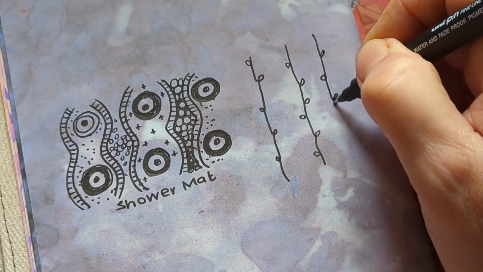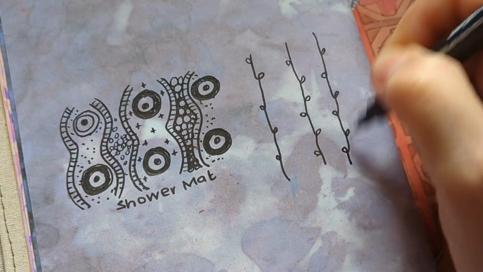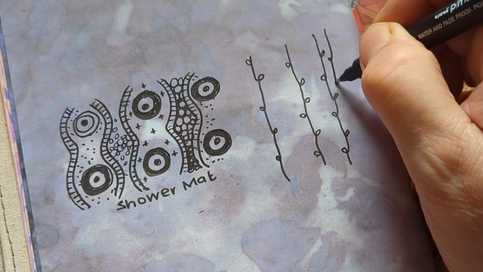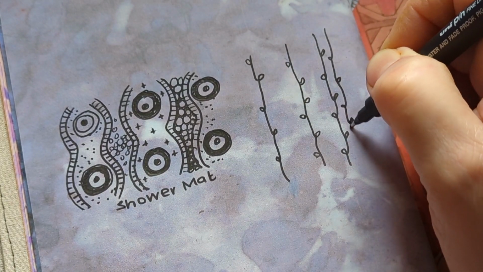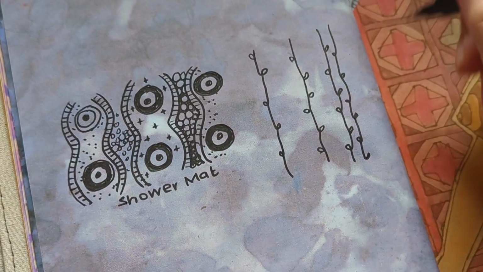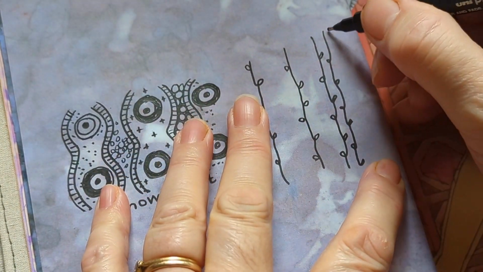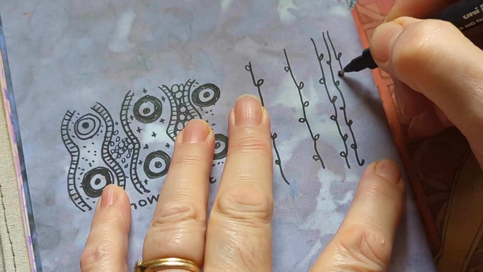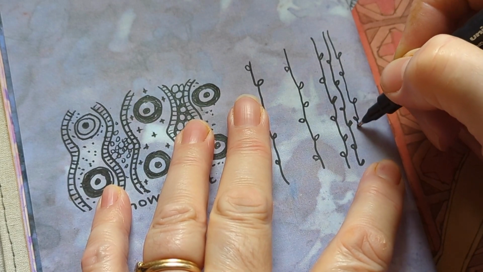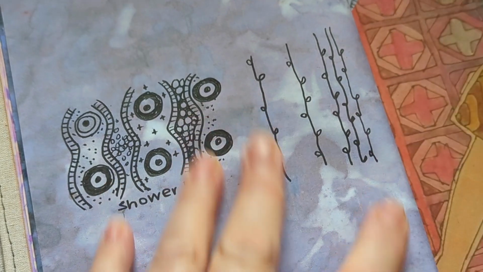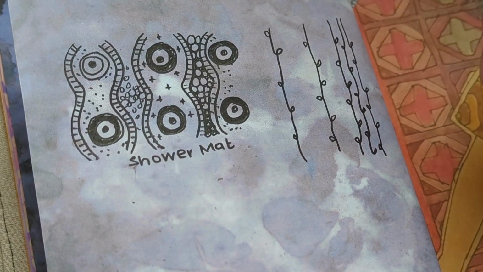This is quite relaxing doing that. And then again, you can make sure you're not going to join in or touch any other one. I could do it like that as well. There we go. That sort of thing fills in spaces.